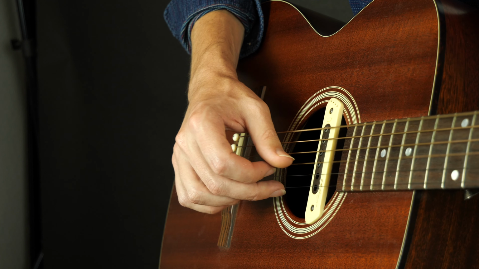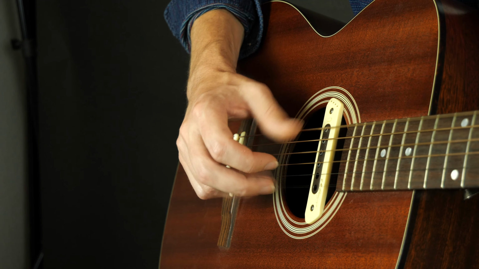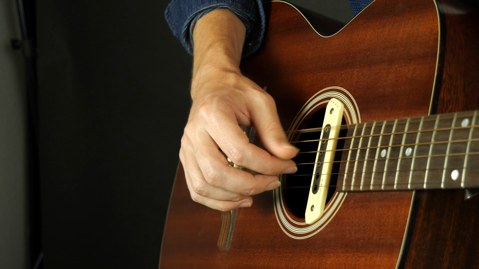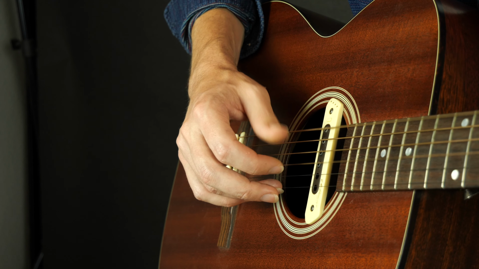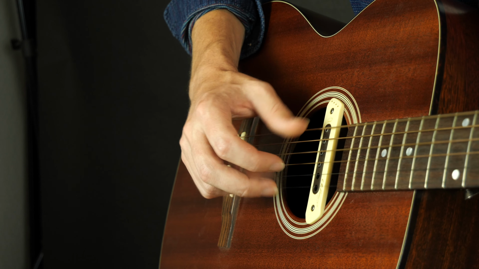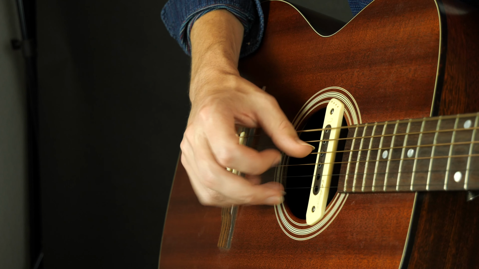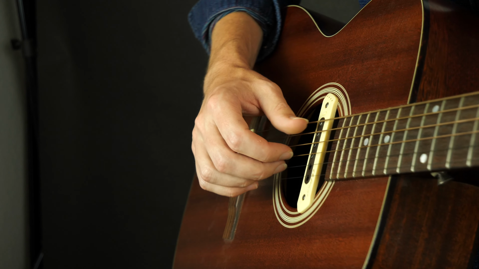Now I could grab the high E string with the ring finger if I want. Maybe every other time. So, first time and then second time. And the faster you want to go, the more relaxed you should be. And then you could add that to any chord.